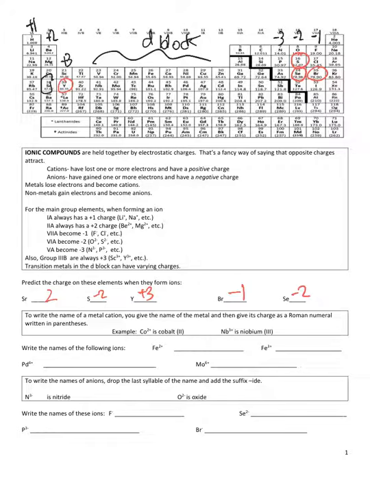So when we're naming ions, and they have more than one charge, we need to include what that charge is as a Roman numeral when we name that ion. So iron 2 plus becomes the iron 2 ion. Iron 3 is the iron 3 ion.